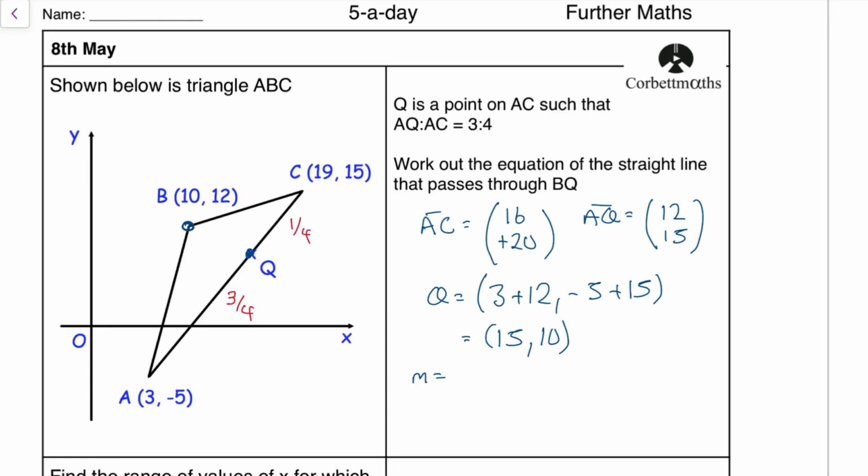So let's start with the gradient. From B to Q, 12 to 10 is -2, and 10 to 15 is +5. This isn't going to be a very nice number, but it means my gradient is -2/5. So I've got an equation, y equals -2/5 x plus c. Then which point shall I use? I'm going to use the point Q, because I know that divides by 5, which might make it a bit easier. So let's do that.